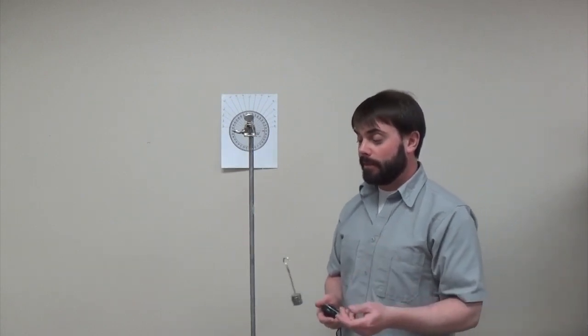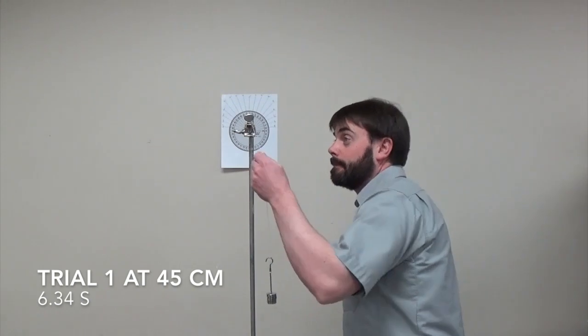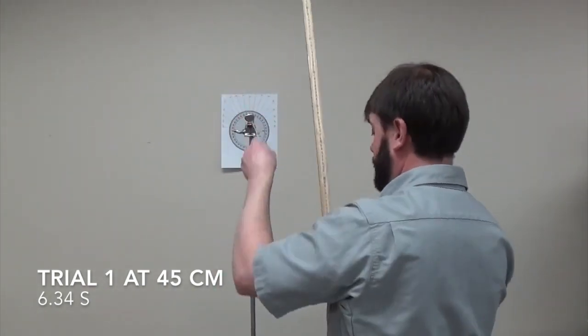I'm going to pick it up to a given height and do ready, set, go. So here's 1, here's 2, here's 3, here's 4, and here's 5. So I stop this. A 45 centimeter length of string, the time is 6.34 seconds. Now trial 2, I'm going to shorten the string. I'm going to put a few wraps in here and shorten this up a little bit.